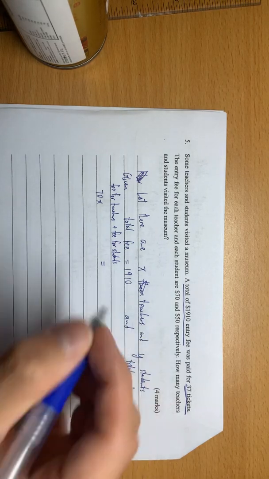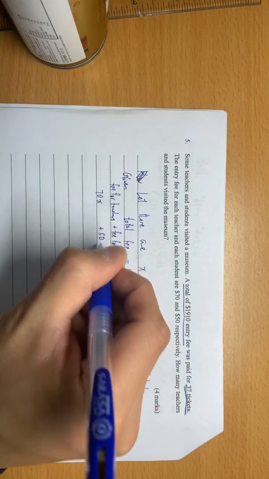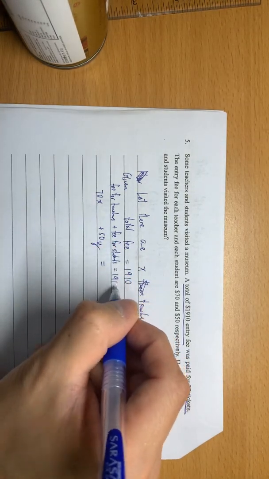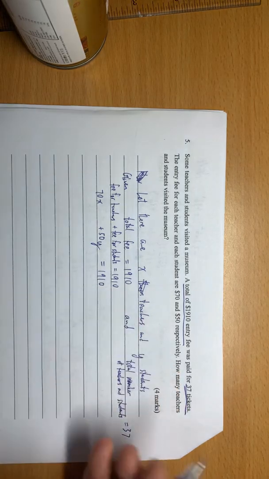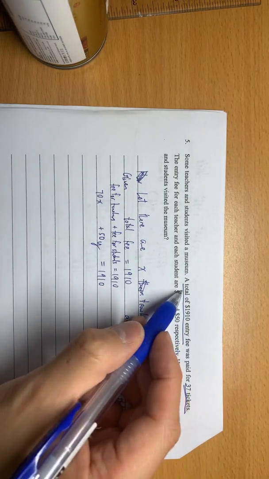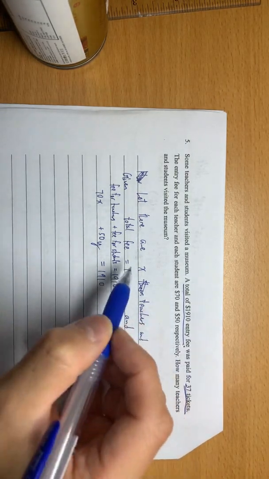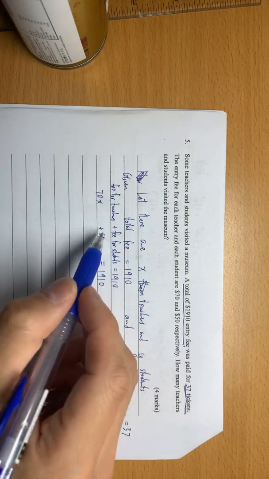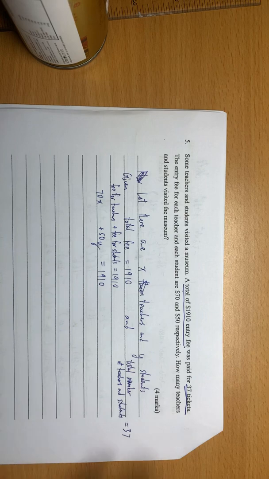So Y students, we need to pay 50 times Y, equal to 1910. So we successfully translate the sentence in language and then express it in a mathematical form to form an equation. It facilitates our systematic calculation later on.